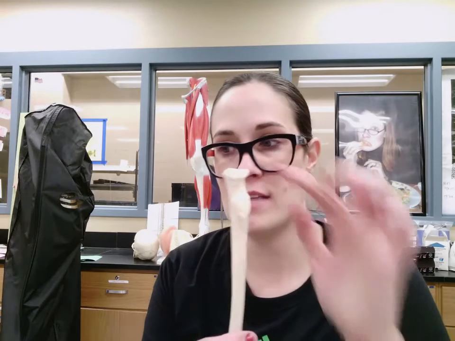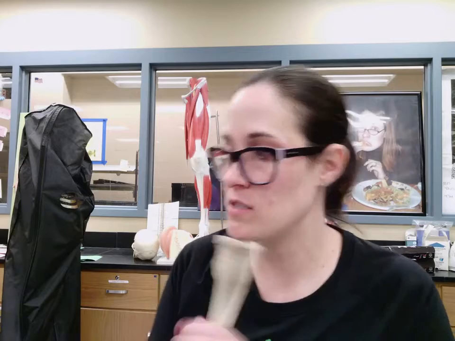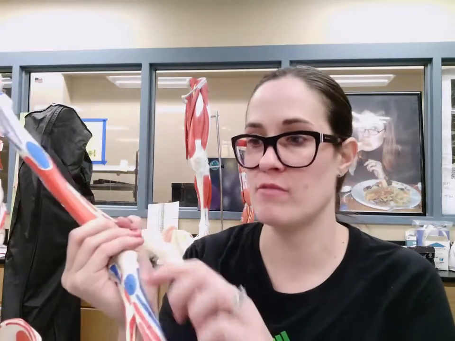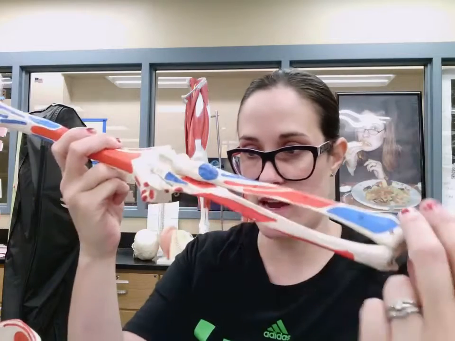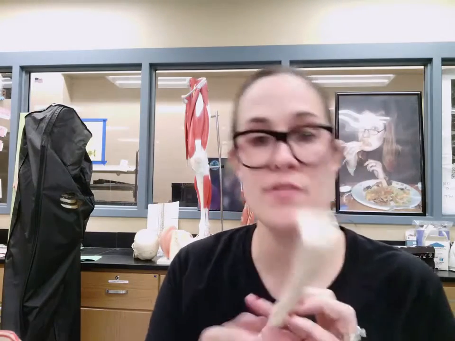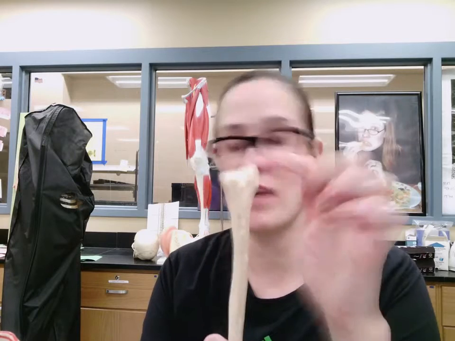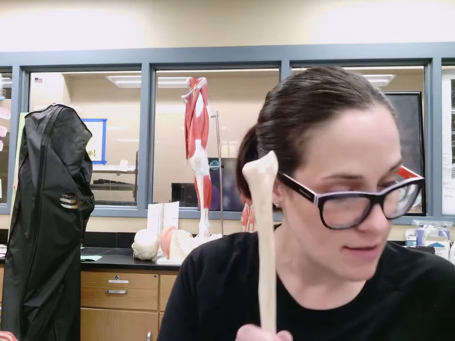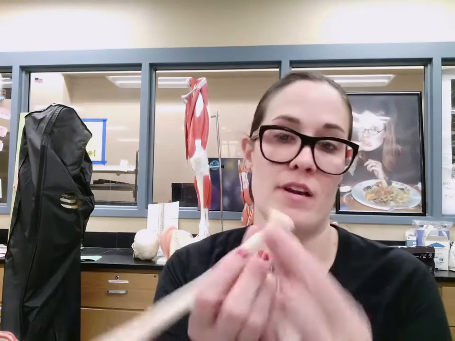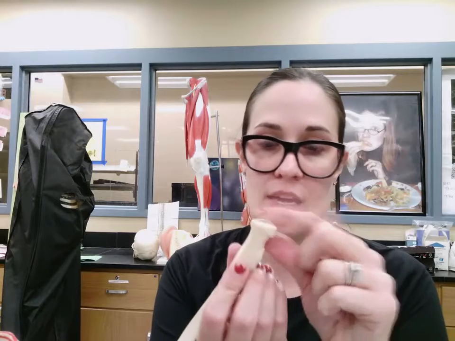Next, we have the radius. The radius I always know because the head is very flat. That's the proximal side of the radius that, as you supinate and pronate your hand, turns in the ligaments within there. The other side is the styloid process of the radius. And then the neck right here on the other side. Head, neck, styloid process of the radius.